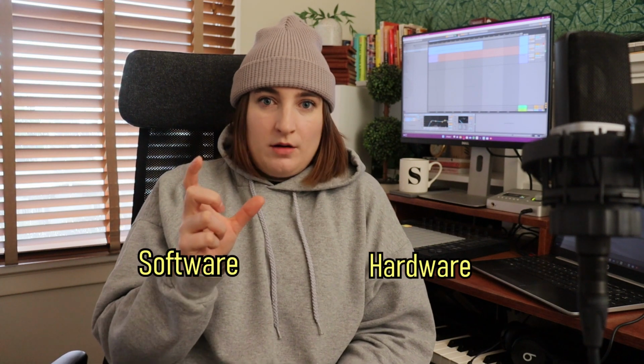For simplicity reasons, I'm just going to break the category of things into two categories: hardware and software. Hardware being physical objects that you would actually find in the room that you can see and touch. Now, software is going to be the opposite. That's going to be what's in the computer. You can't physically see them. There's a large range of how they can affect the way that you sound and your music sounds. So we're going to start with the hardware, the stuff that you can see.